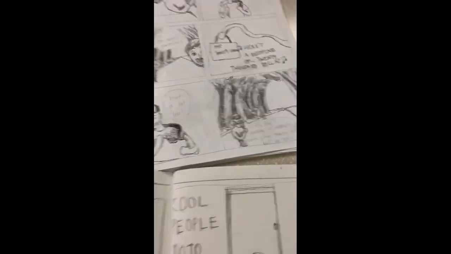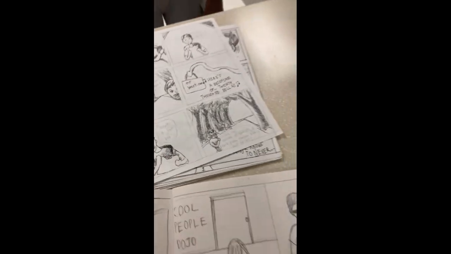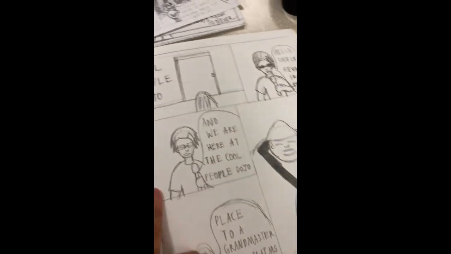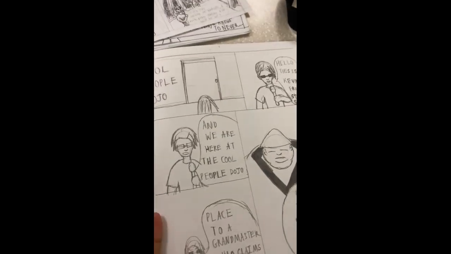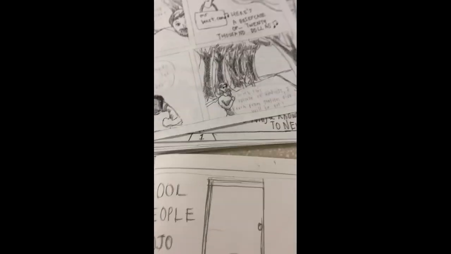So do you guys feel like this one would be sold more than my older one? Oh, of course. Do you think more people could read this one compared to this one? Because this looks like a child's comic. True.